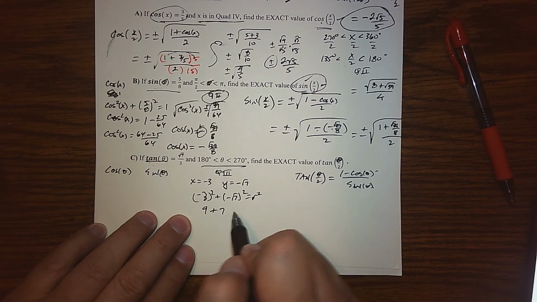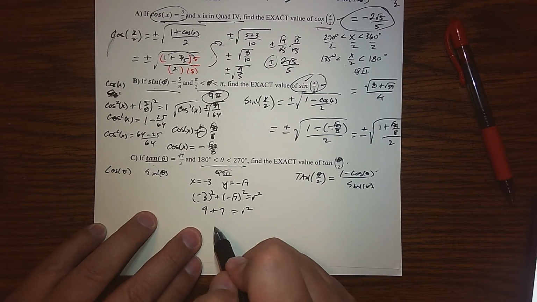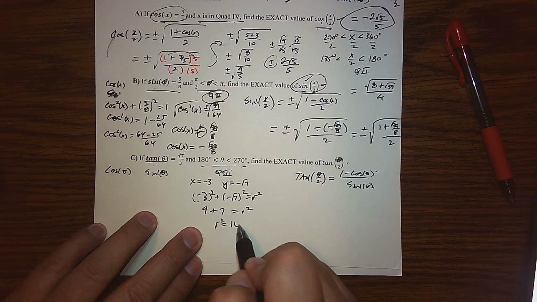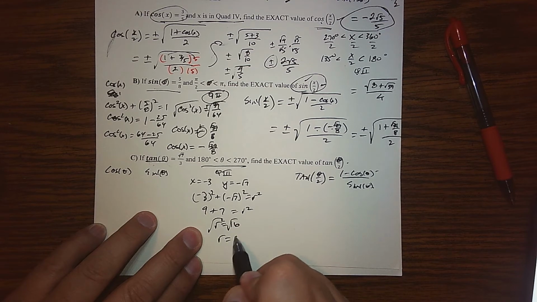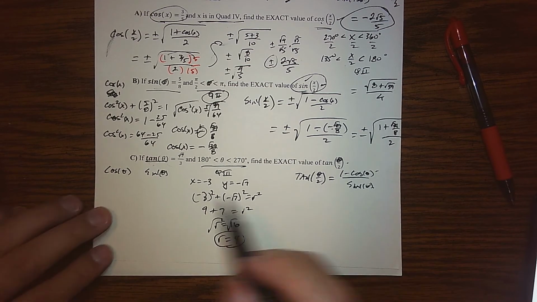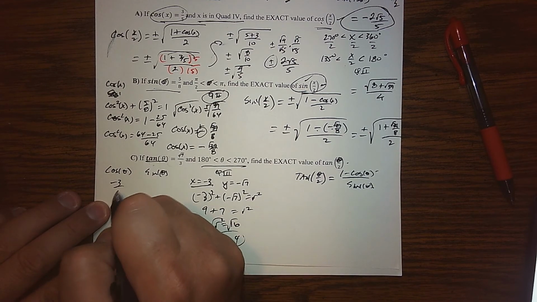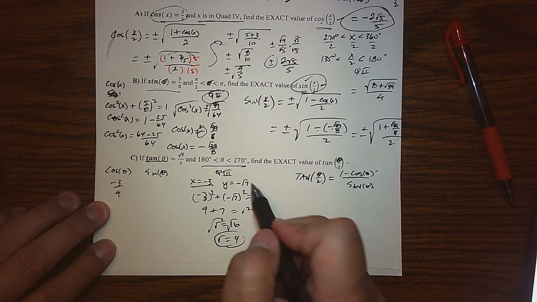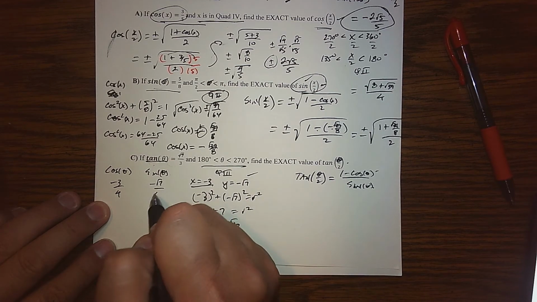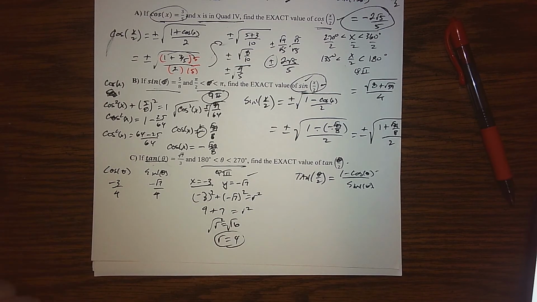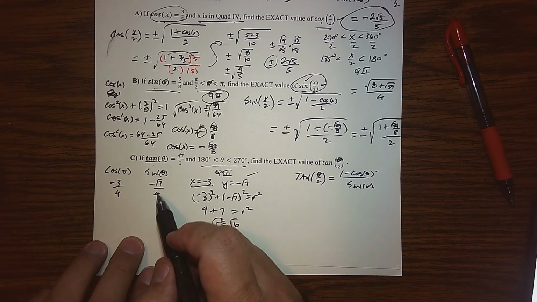So this is 9 plus 7 equals r squared, so r squared is equal to 16. Take a square root, r is equal to 4. So what's the cosine? It's my x value over my r value. What's the sine? It's my y value over my r value. We can now take this information and plug it in.